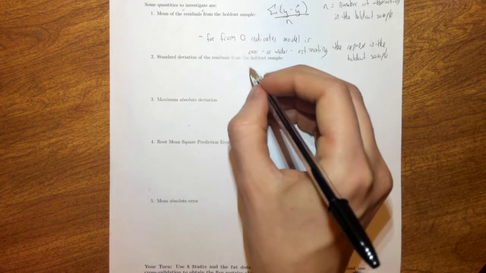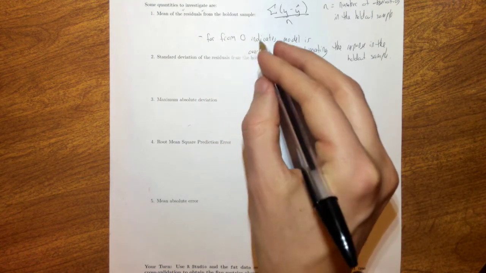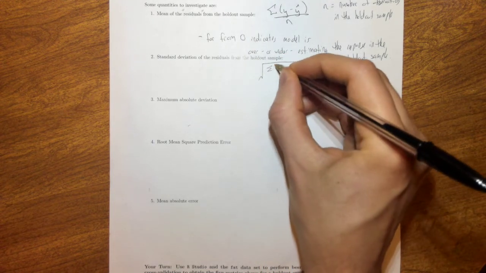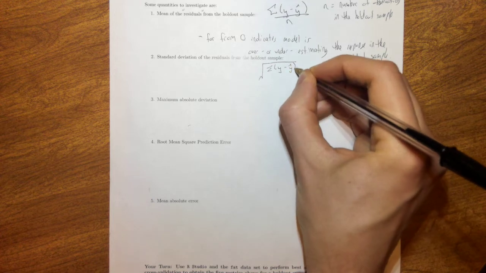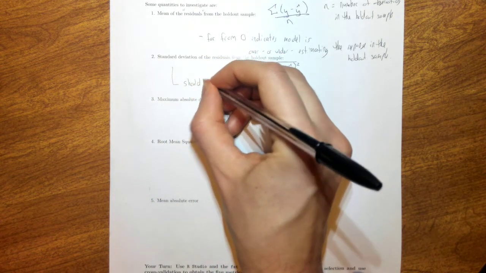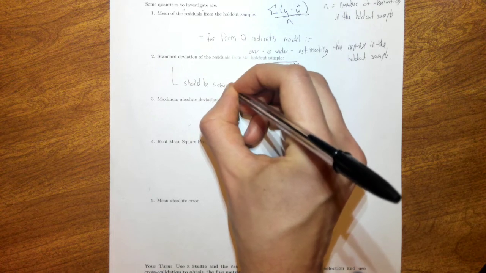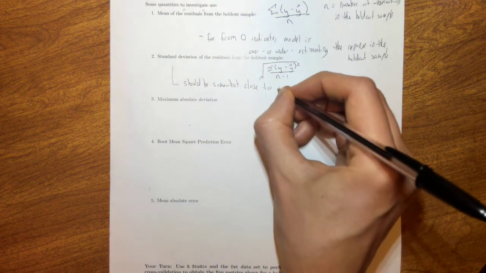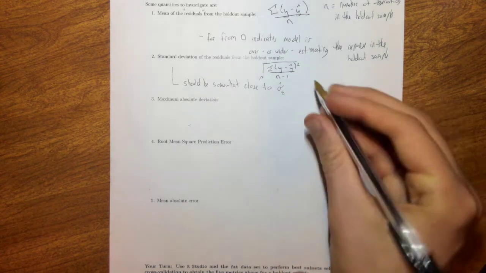We could also look at the standard deviation of the residuals from the holdout sample. And so the standard deviation would be that. And for this quantity, we're just checking that it's somewhat close to the standard deviation of the residuals in the training sample model.